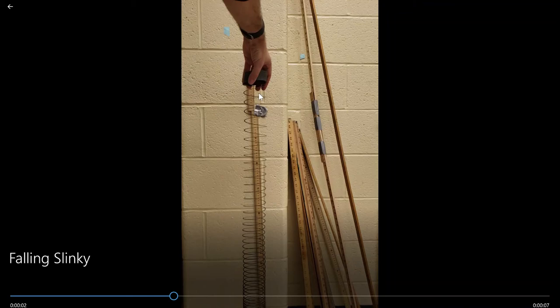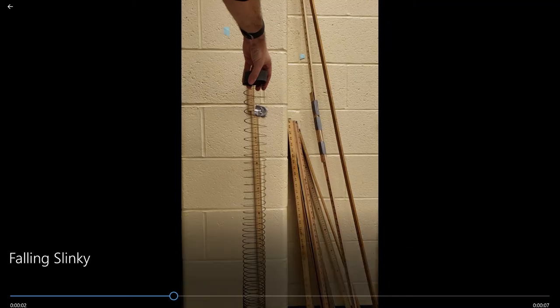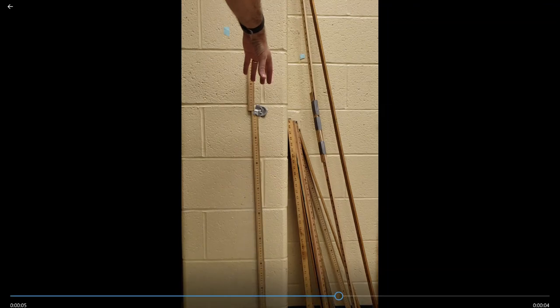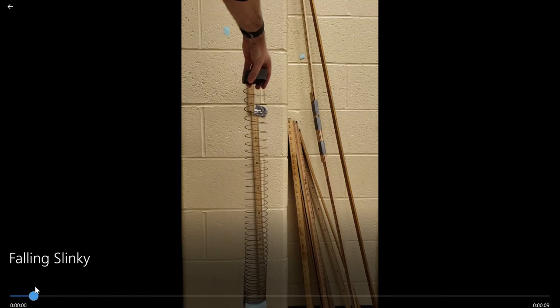What do you think happens if we hold a slinky like this and we let it go? So what do you think is going to happen? Let's see. Alright, that was a little quick, so let's go back here. I want you to pay particular attention to the bottom of the slinky. So it's jiggling a little because it was bouncing when I pressed the button. So I let go at the top with my hand, and the bottom is not initially moving.